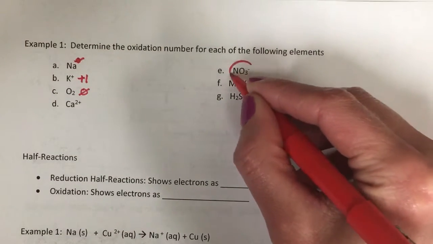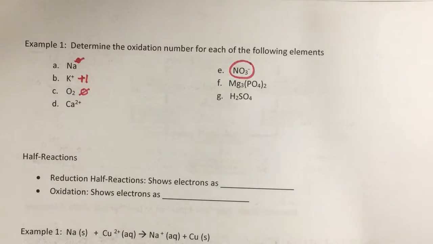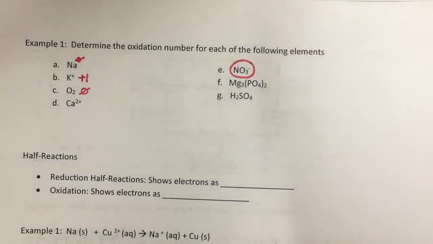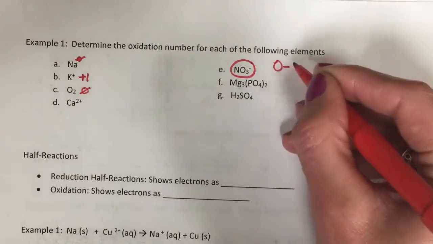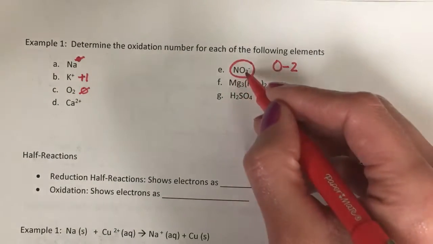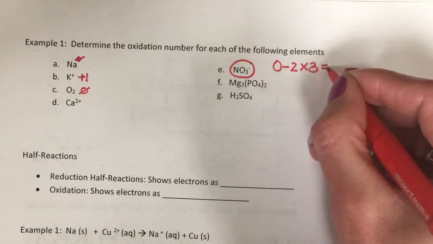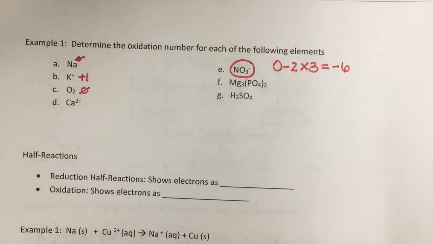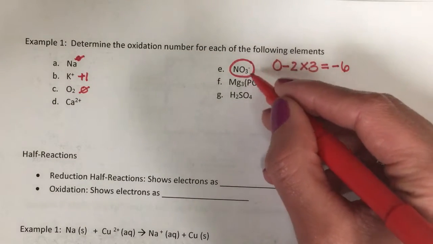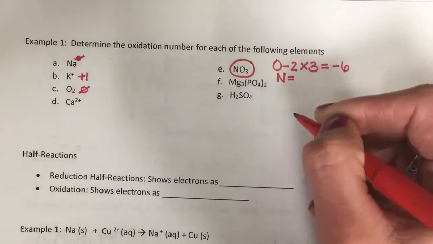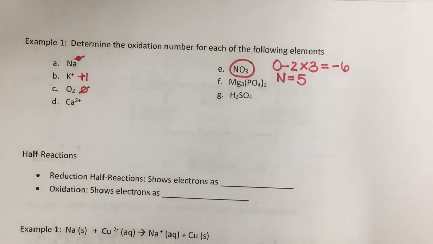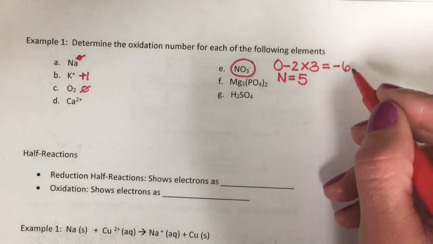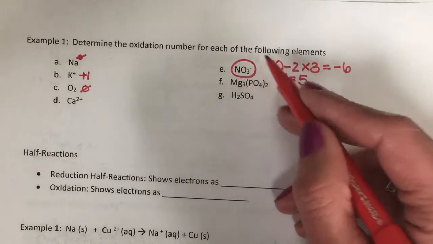Now, where it starts getting weird is if we have things where it's not necessarily regular ions. So here I've got NO3 -1. Okay? Now, this whole thing, when I'm done, has to have a charge of -1. My oxygen, I said, was -2. I've got 3 of them. So oxygen is contributing -6. The whole thing has to be a -1, so N has to have an oxidation number of plus 5. Positive 5 minus 6 equals negative 1, which is what the whole thing has.